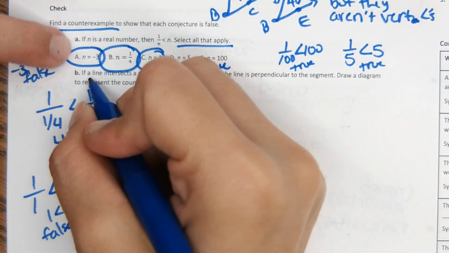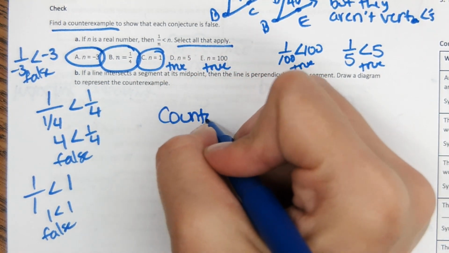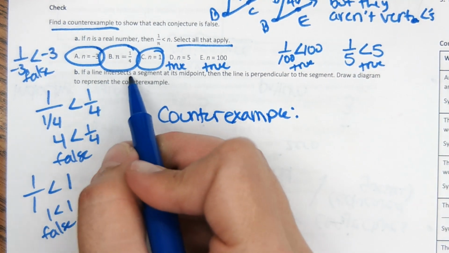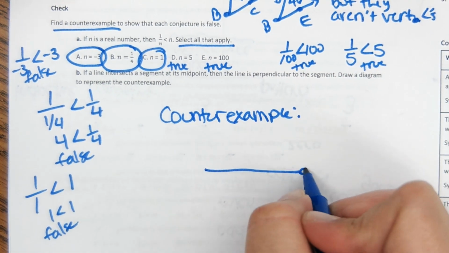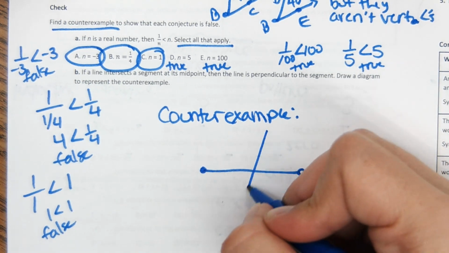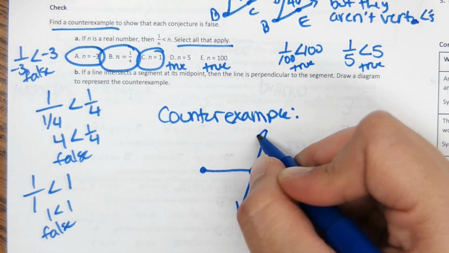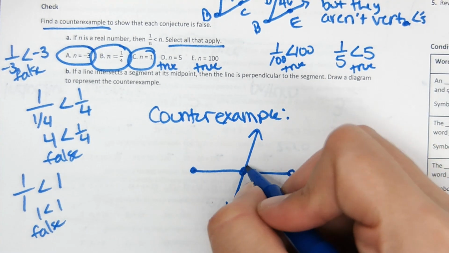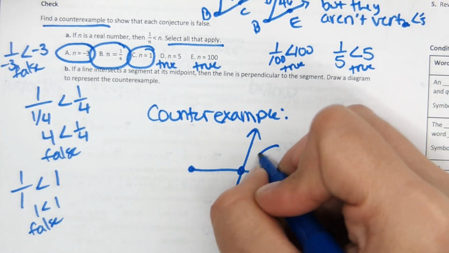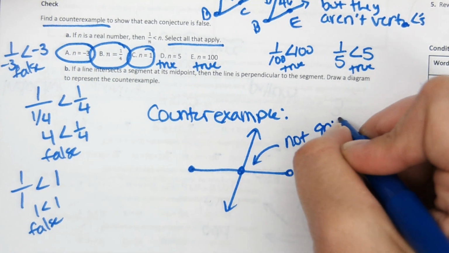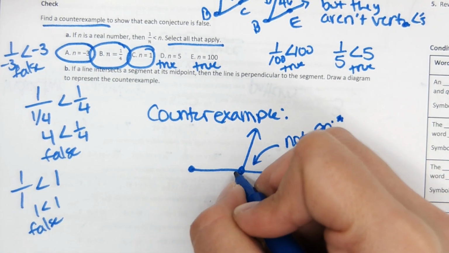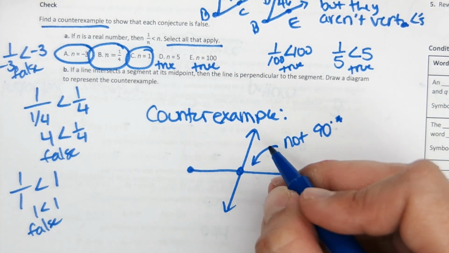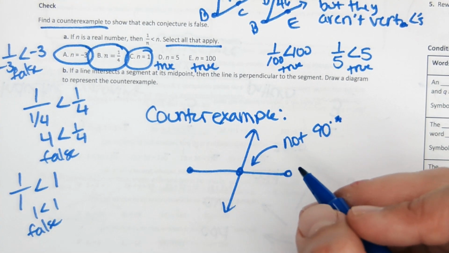And then this one, we're looking for a counterexample again. It says if a line intersects a segment at its midpoint, then the line is perpendicular to the segment. No, it doesn't have to be. So this is not 90 degrees. Therefore, it's not perpendicular, but it's still bisecting that segment. So this would be a counterexample. A line can still bisect a segment without it being 90 degrees.